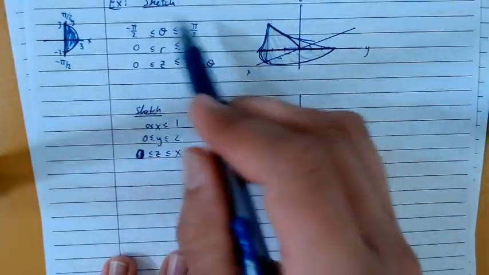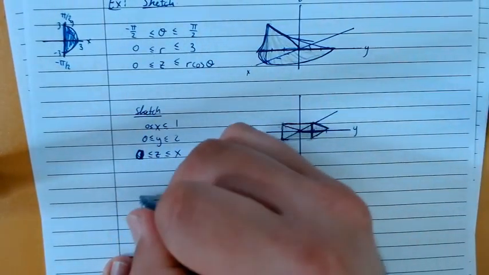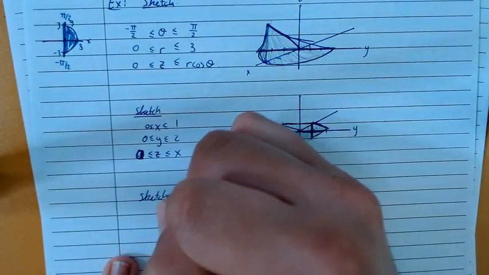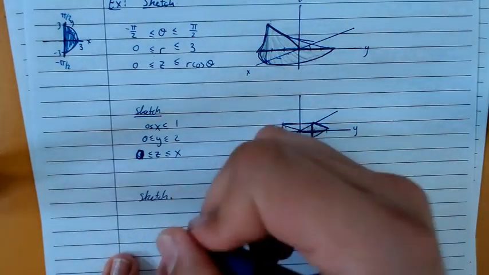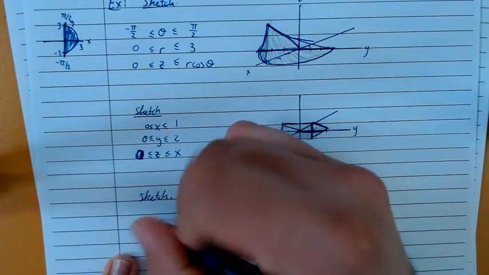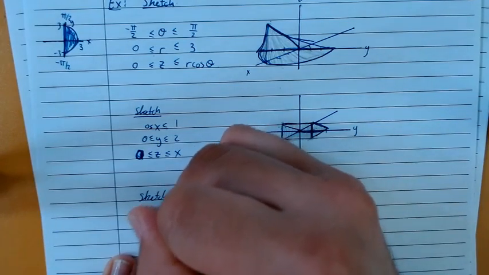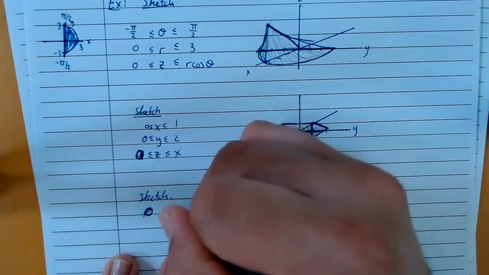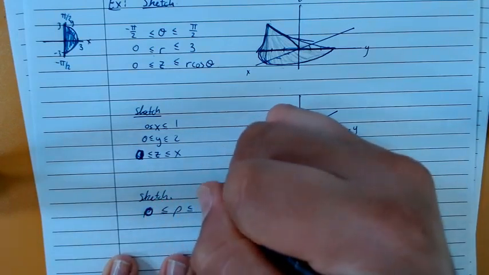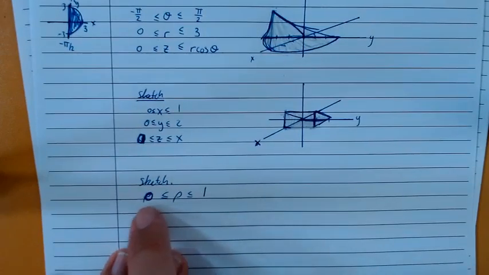You don't just have to sketch in rectangular or cylindrical. We can also sketch in spherical coordinates. In spherical coordinates, let's go ahead and sketch the solid that's defined where, let me state these in the order that we usually use, let's say 0 is less than or equal to rho is less than or equal to 1. Okay, so we're going to have a distance away from the pole that's between 0 and 1.